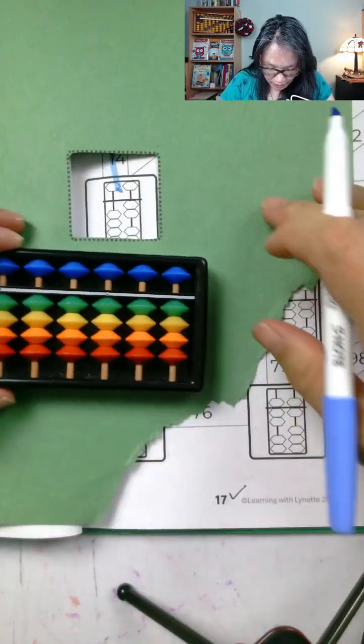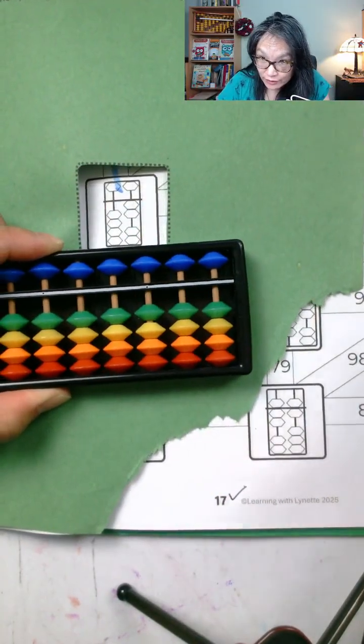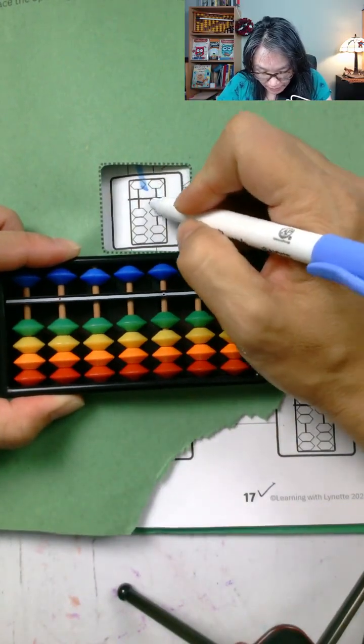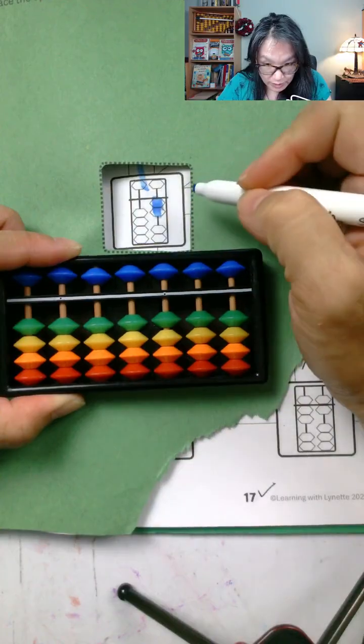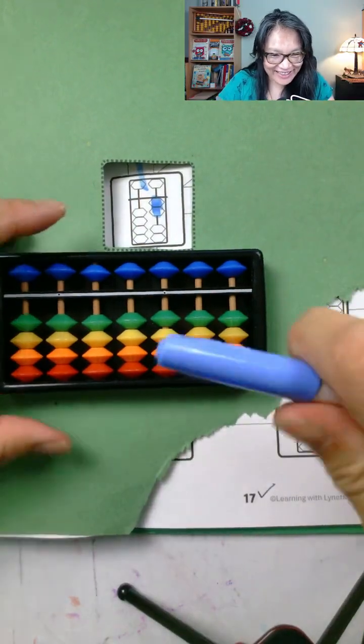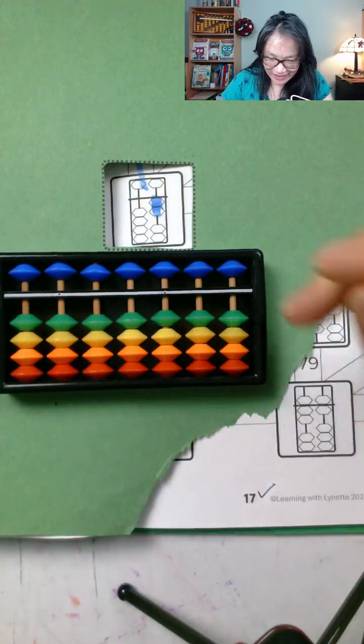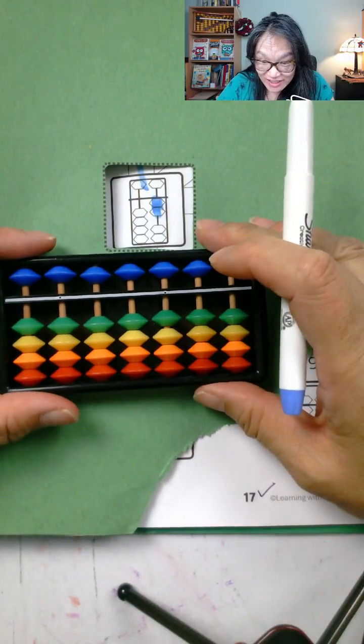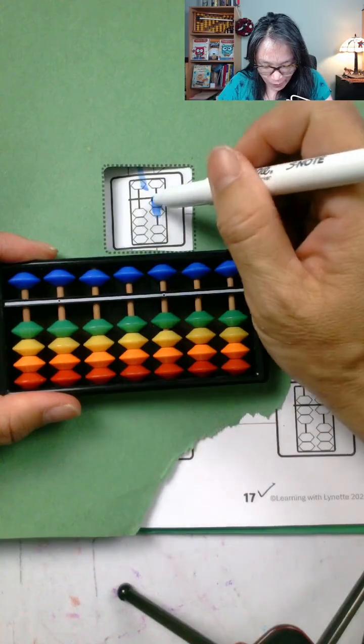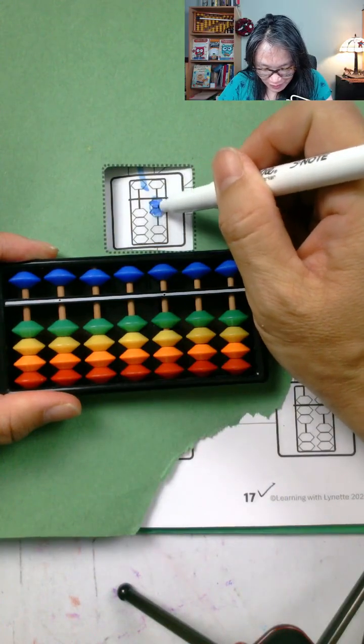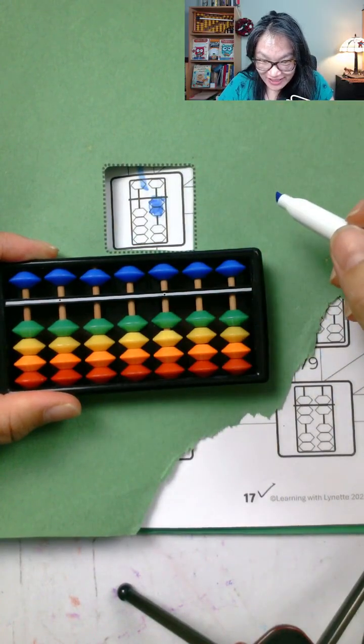So now my question is what? What number do I have? Thank you, Jeffers. When I color it in, I'm going to color in these two beads. What number? Thank you, Jeffers. You're very quick. Thank you. Welcome back. How are you doing? Thank you, Angela. Thank you, VC.